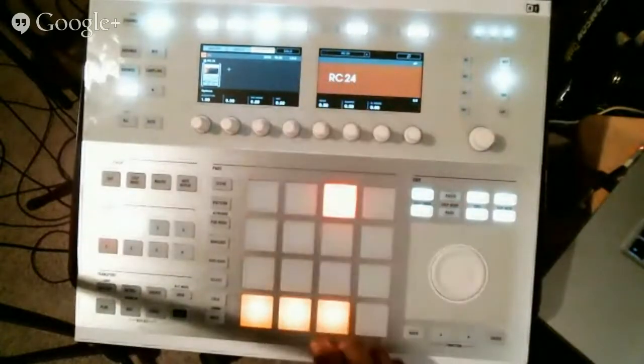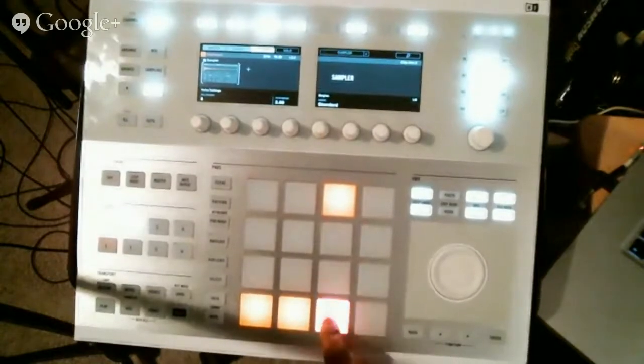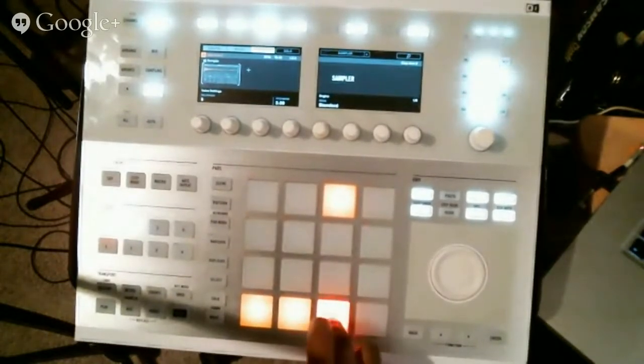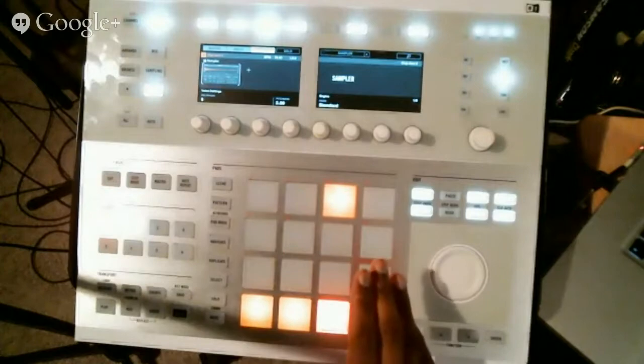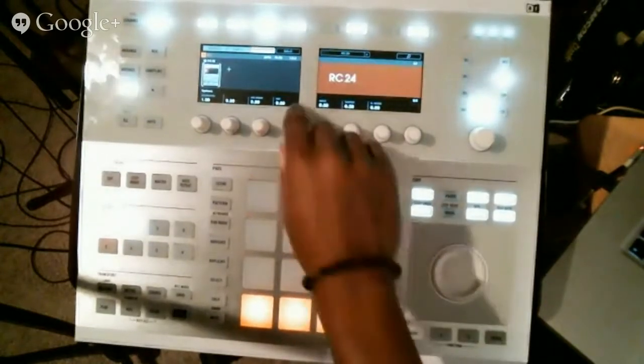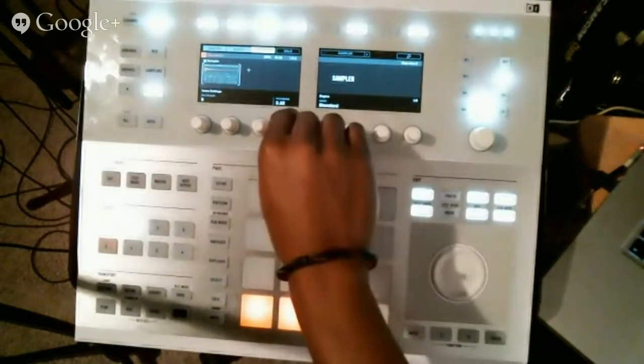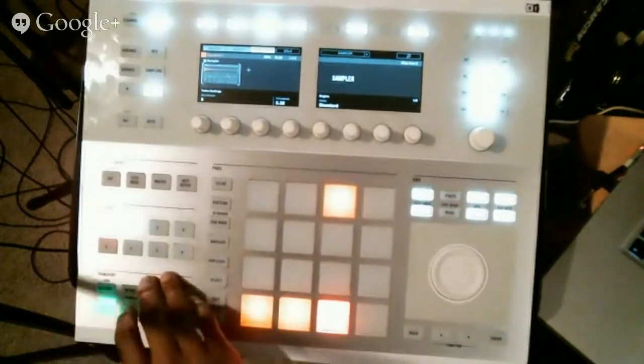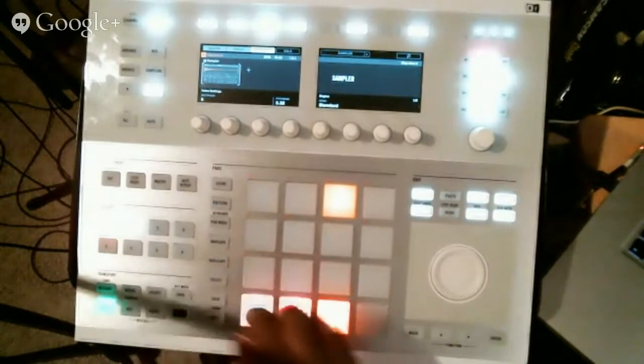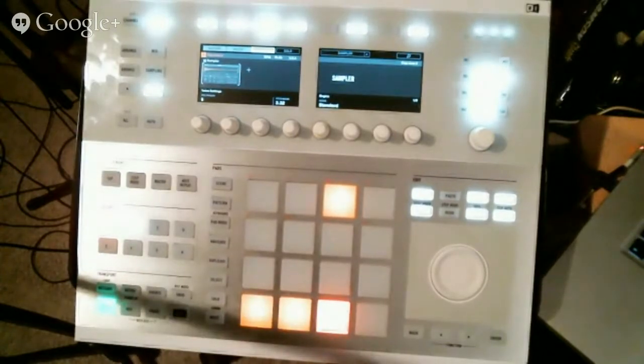Say I want to take it out completely, I can just turn the reverb all the way down, and you can hear that that's this sound right here, dry with nothing on it. I'm gonna add just a tad in it, just like that. So yeah, solid.